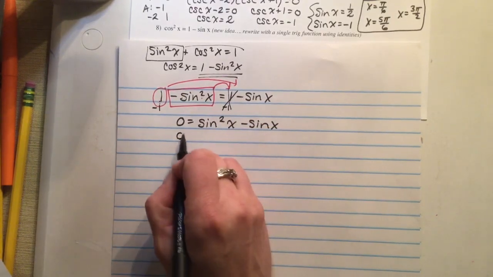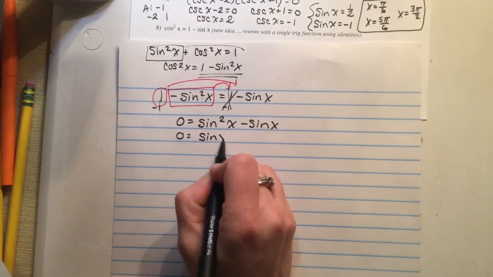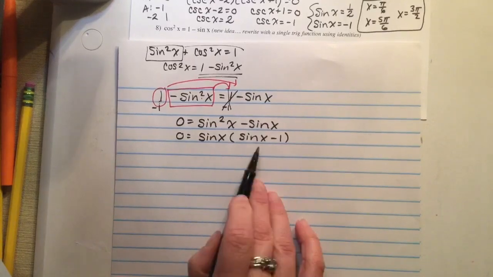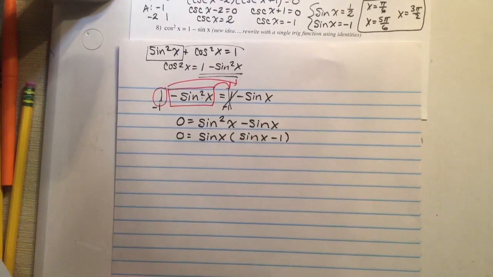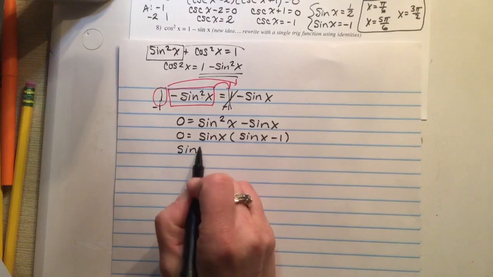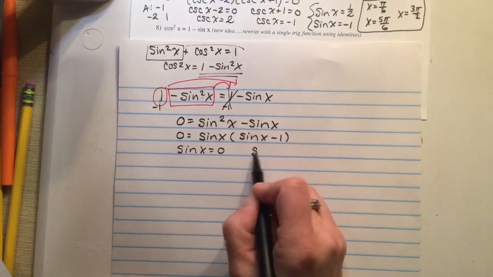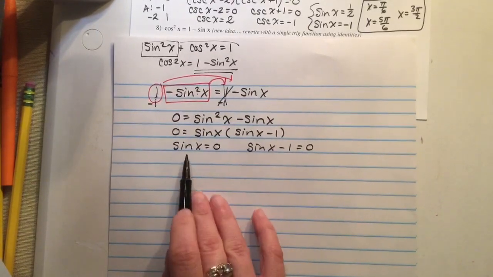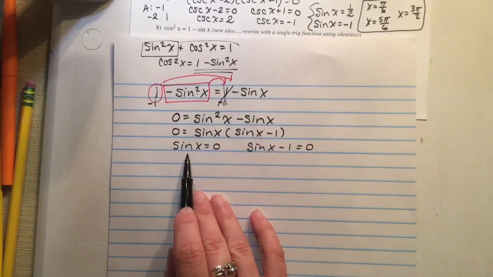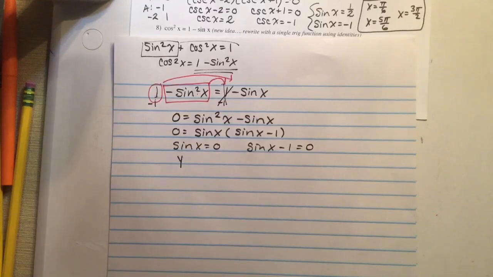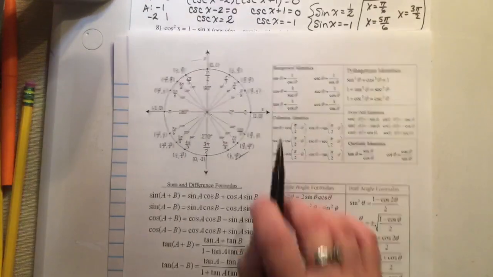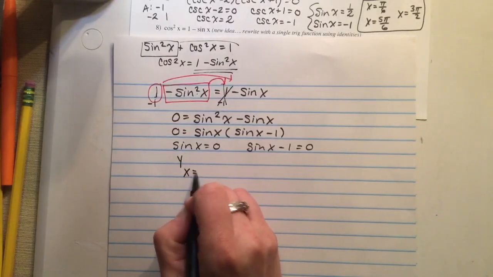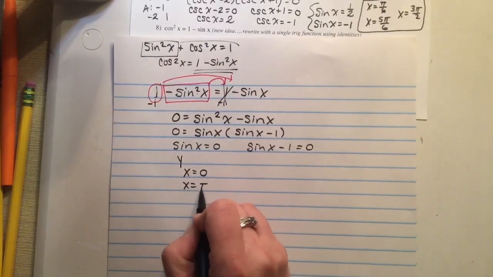They both have a sine in common, so I can take out the greatest common factor, and this is what it would look like. Now you take each piece. The sine of x, set that equal to 0. Sine of x minus 1, set that equal to 0. Here, my sine function is already isolated. I want to know on the unit circle where is y equal to 0. Well, that happens in 2 places, 0 and pi. So there's 2 solutions. X equals 0, x equals pi.